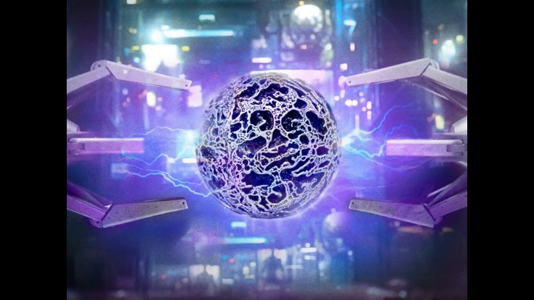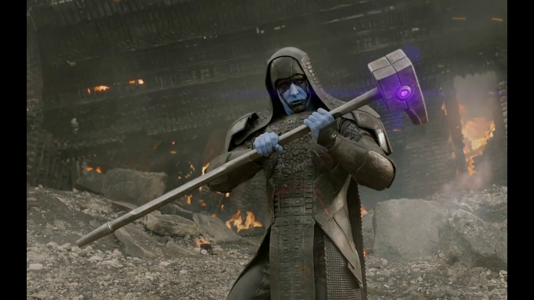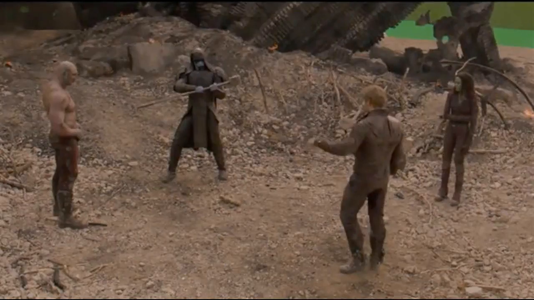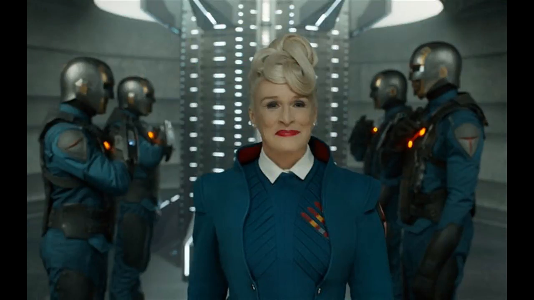But the Power Stone was not lost, and later on the planet Xandar, Ronan tries to use the Power Stone to essentially blow up everyone. And he's defeated by Star-Lord's Power of Dance. And then the Power Stone was given to the Nova Corps.